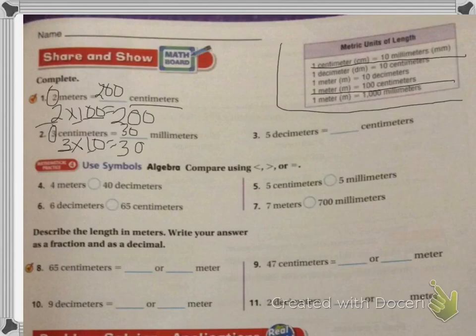All right, let's look over at number 3. On number 3 here, we've got 5 decimeters is equivalent to how many centimeters? So decimeters is my bigger unit of measure. I've got 5 of them. I'm doing 5 times however many centimeters there are in a decimeter. So I'm looking up here at my chart.